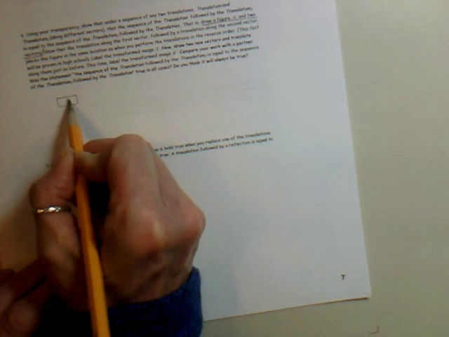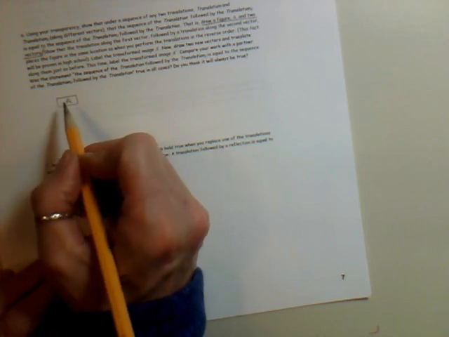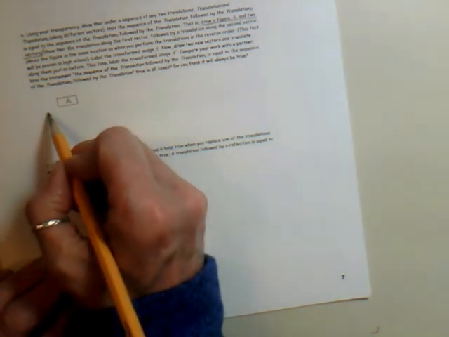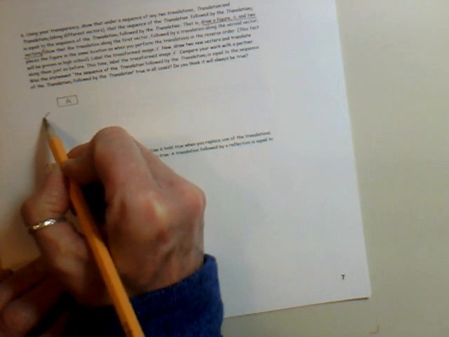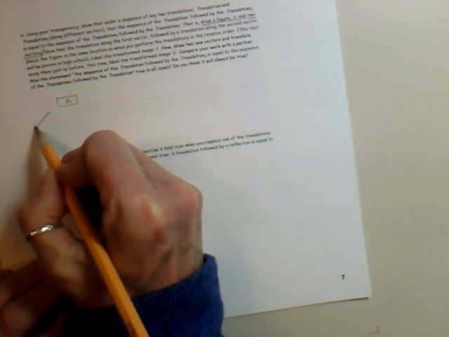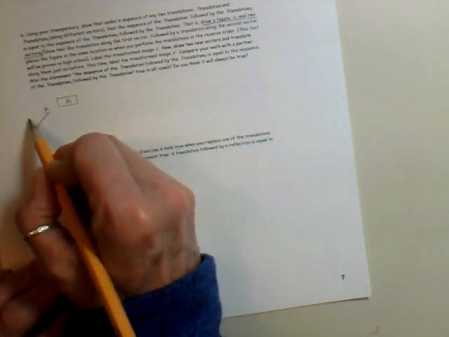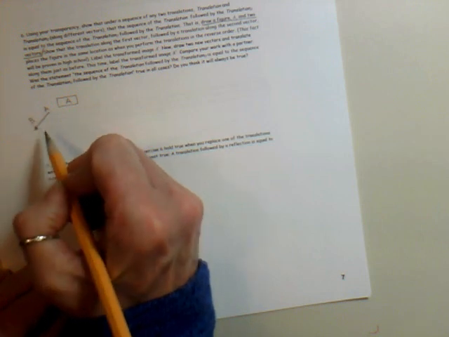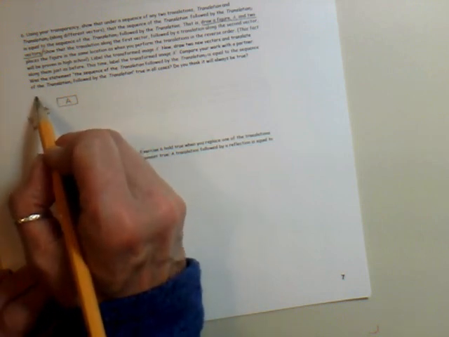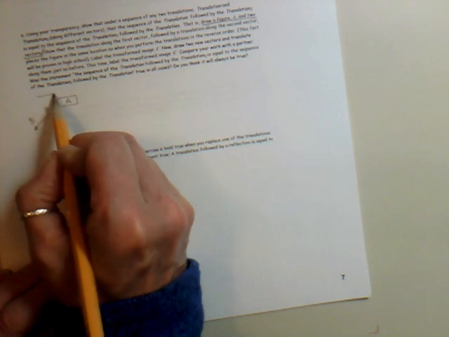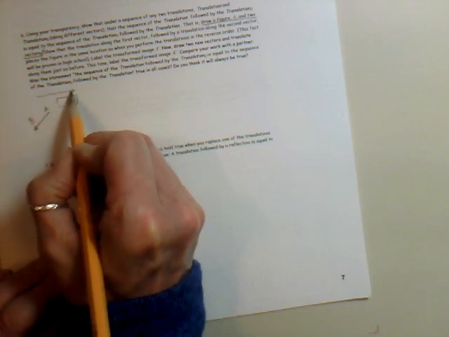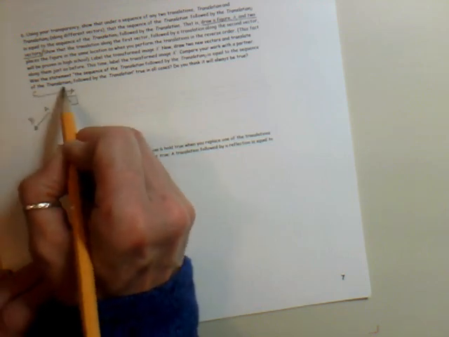And it said to label it A. And two vectors. So I'm going to put a vector over here, and I'm going to call that vector AB. And for my second vector, I'm going to go in the opposite direction, and I'm going to call that vector CD.